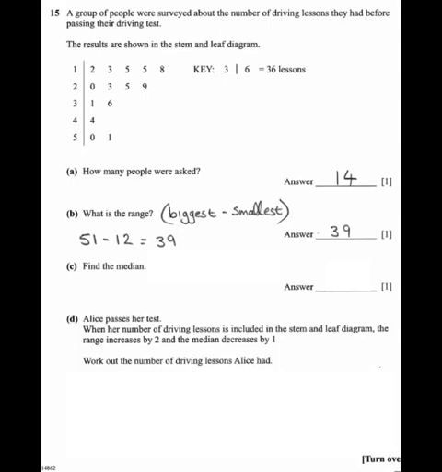Then we have to find the median. The median is the middle number. One way of doing it is you cancel the biggest and the smallest and work your way to the middle. So the biggest, smallest, and we keep continuing to do this until we get to the middle. And then we're left with 23 and 25. So we have to find the middle of 23 and 25, and we know that in between 23 and 25 is 24.